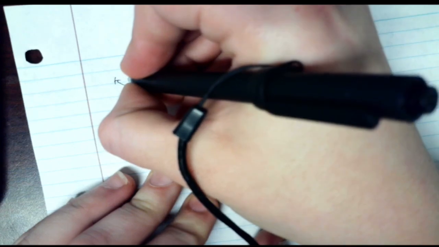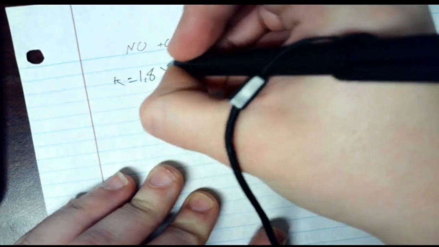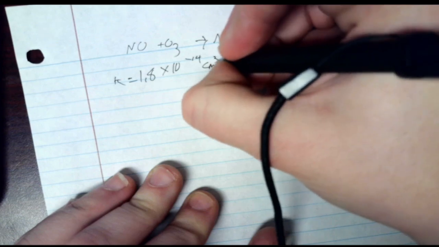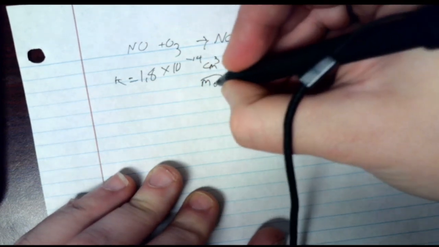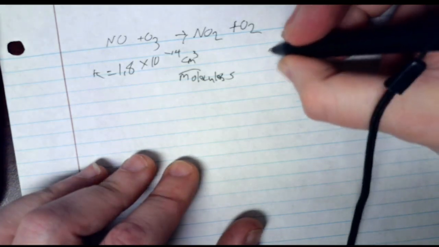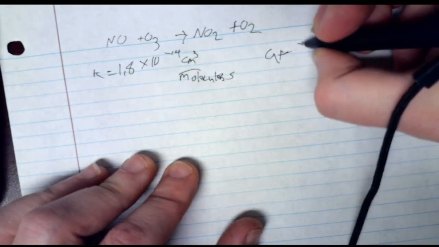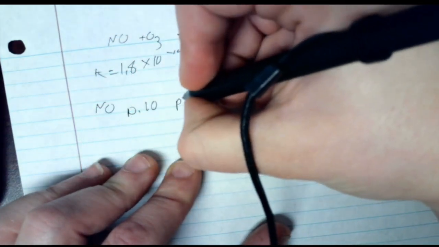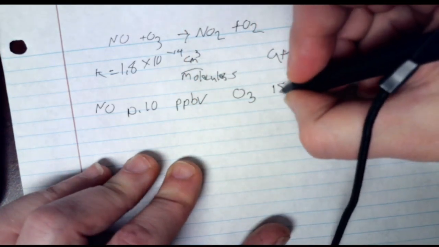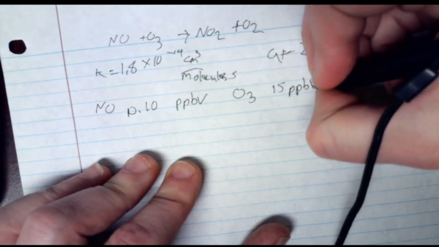K is 1.8 times 10 to the negative 14th centimeters cubed per molecule seconds at 25 degrees. The relative concentration of NO is 0.10 ppbV. The ozone is 15 ppbV.